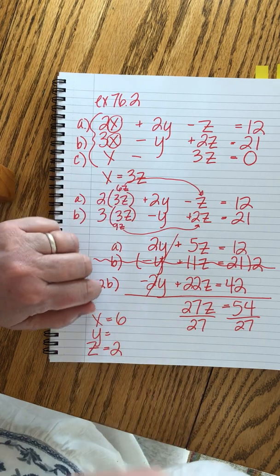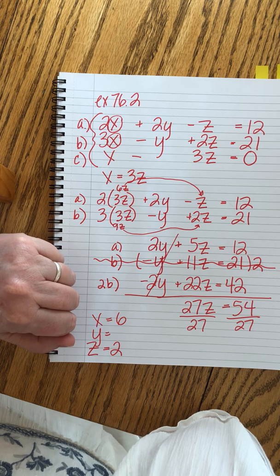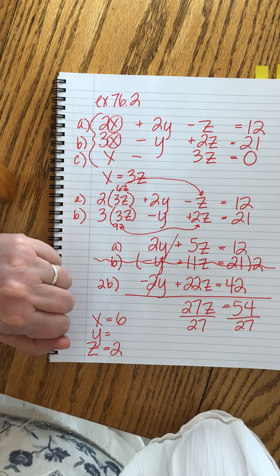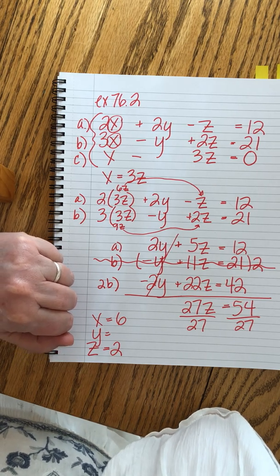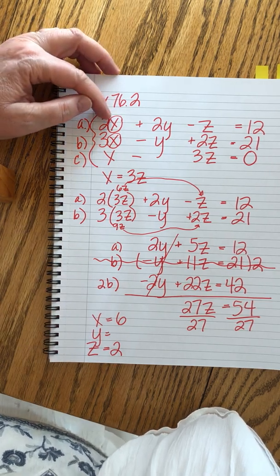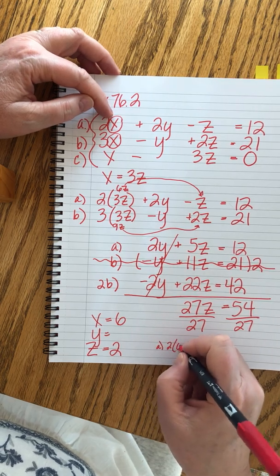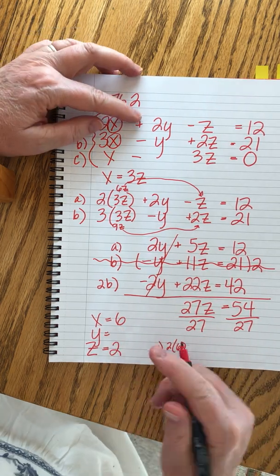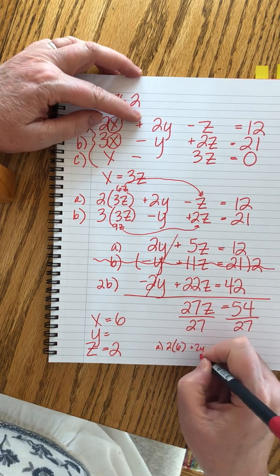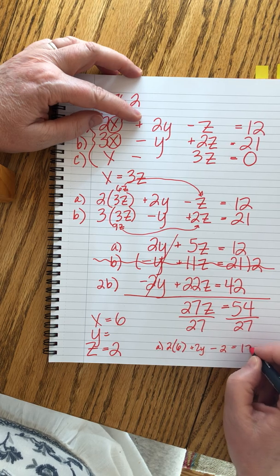And then y, is there an easy way to do this one? No, I'm going to have to plug it into one of the equations. So I'm going to go up here to A, and I'll say 2 times 6, because we figured out that x is 6, plus 2y minus z, which is 2, equals 12.